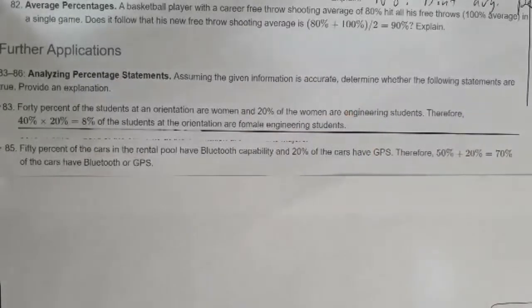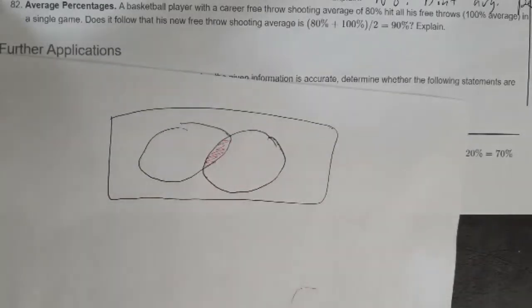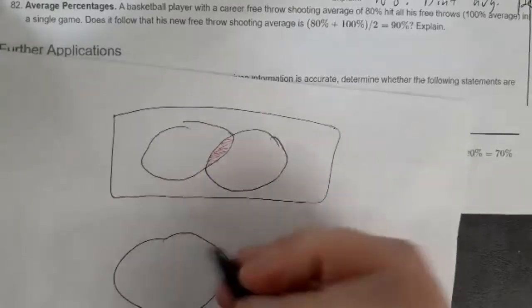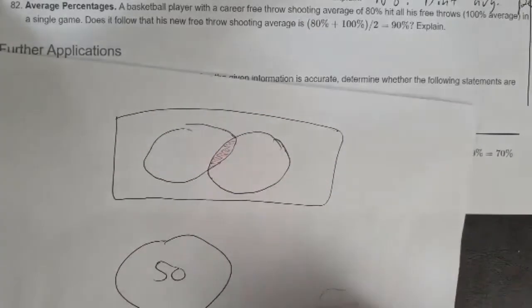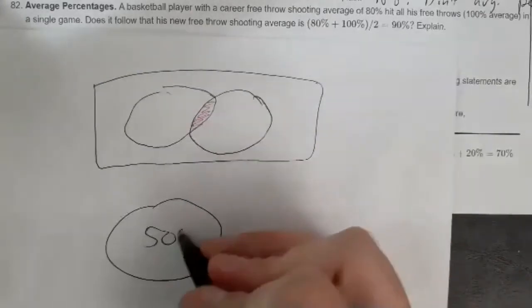On this 70%, it says Bluetooth or GPS. So are we going to differentiate the 70% between the Bluetooth and the GPS? No, they mean to count up this whole thing, right? And so I have one set that looks like, all right, one's 50%.